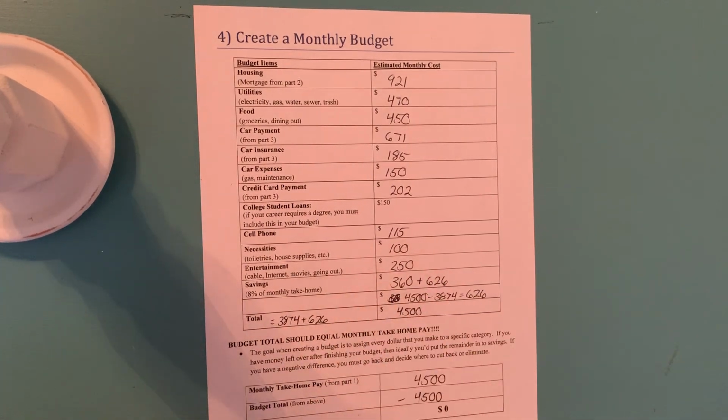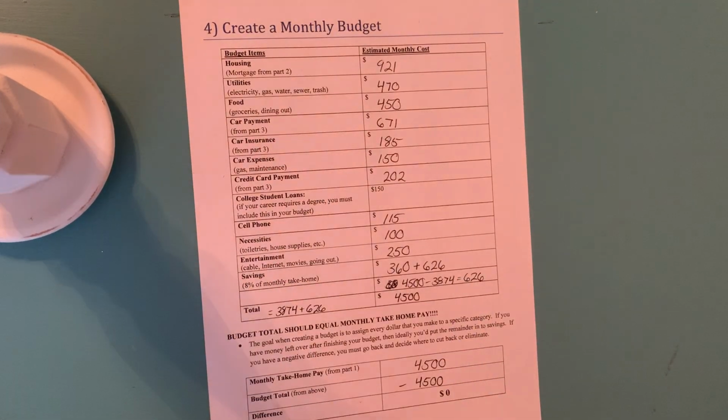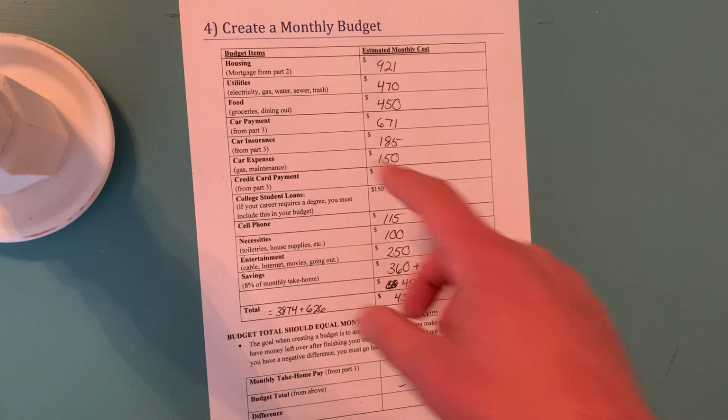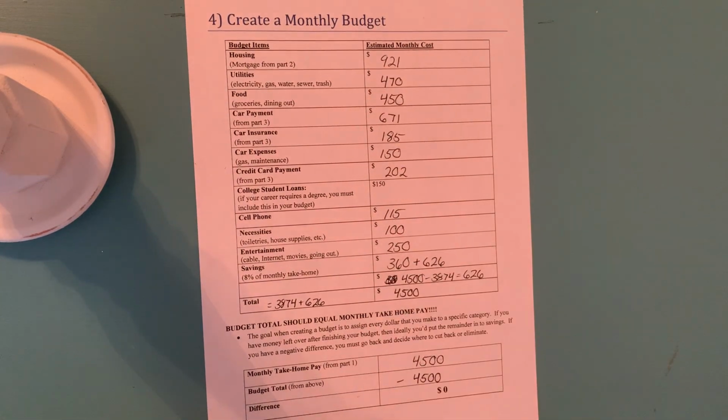All right, so this is an example of a monthly budget. A monthly budget is basically a map for the month of how you're going to spend your money. And I'm going to try to talk you through each one of these steps. So first thing, looking at housing. I want you to go back and look at this second section where you bought your house. My mortgage payment, I looked at the total down here at the bottom, $921. That's my mortgage payment.